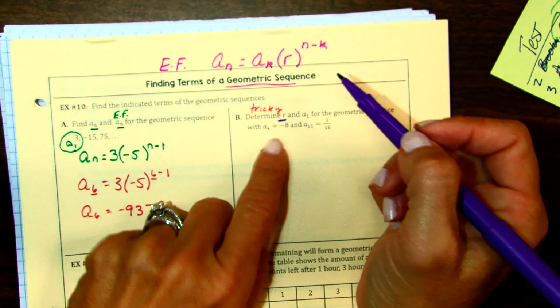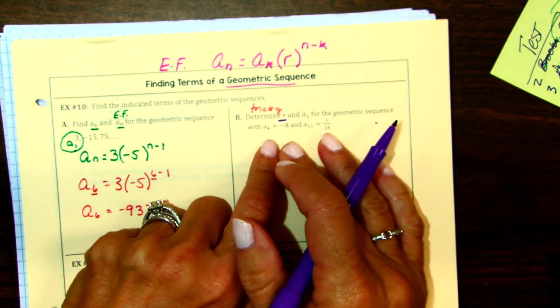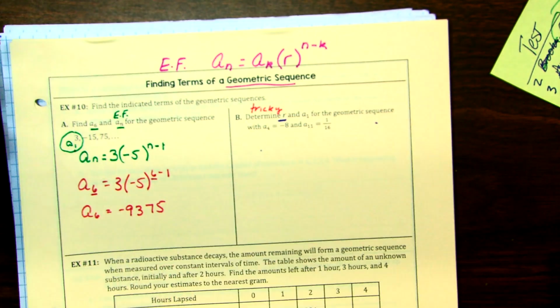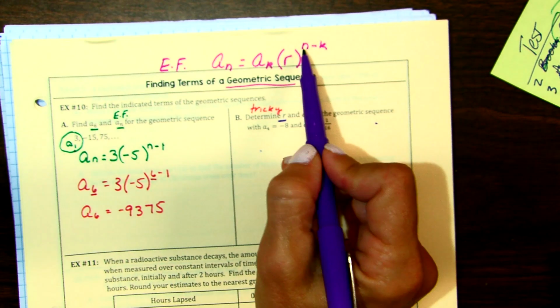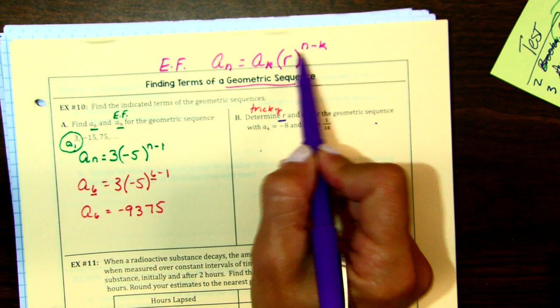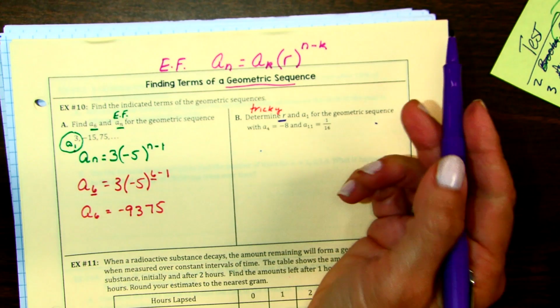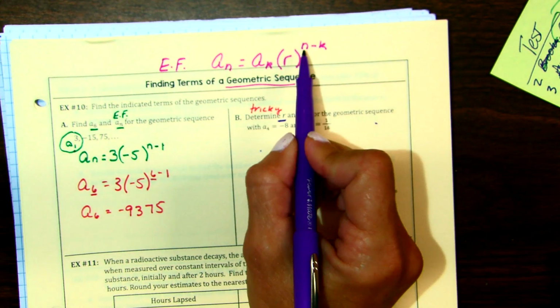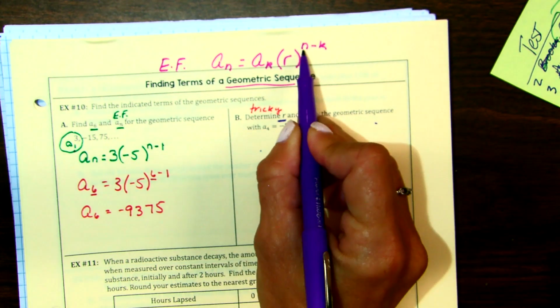So we have to assign these 2 numbers. One of them is going to be A sub n, and one of them is going to be A sub k. It doesn't matter which one is which, honestly. Just one thing to think about is you're going to eventually subtract these 2 numbers right here. And isn't it easier to work with positive numbers? To me it is. So I will make A sub n my A sub 11. So I have 11 minus 4.